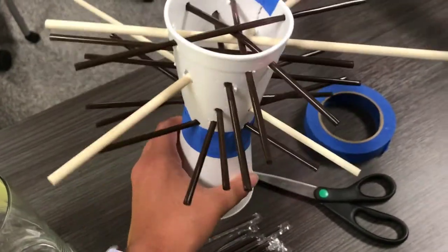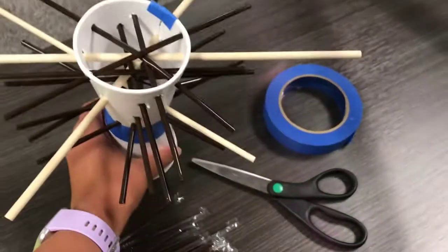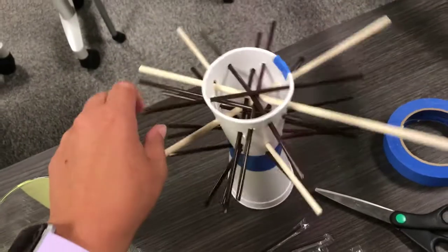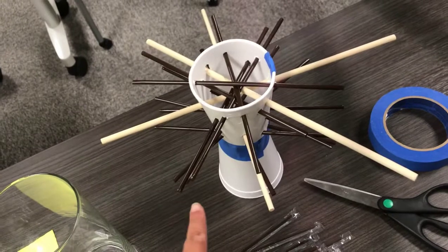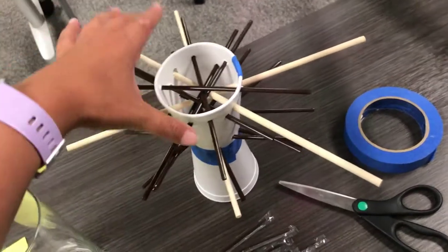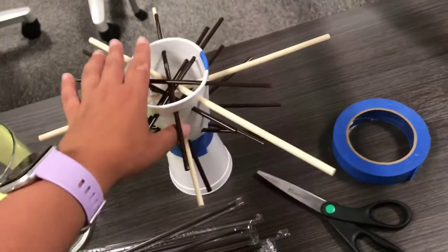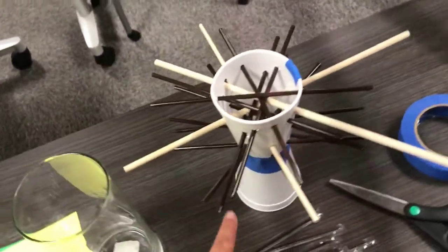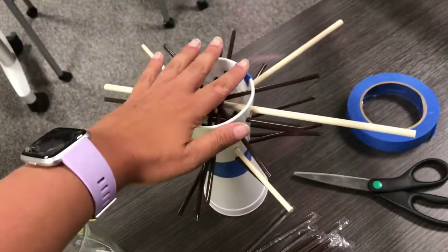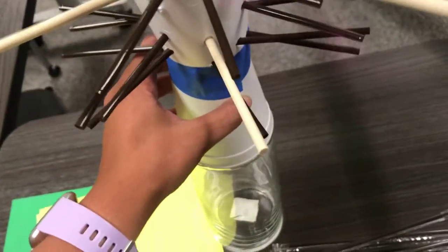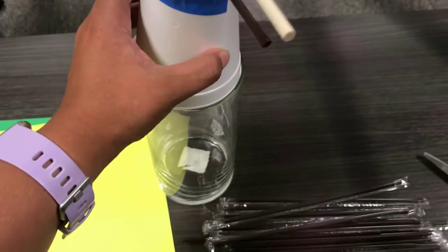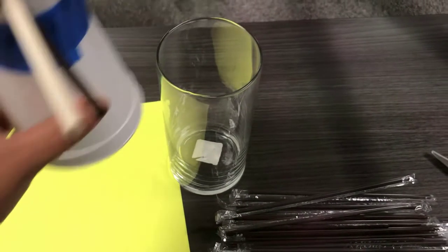So I used some styrofoam cups, and I had a couple wooden dowels hanging out, and then I also used some straws. All I did was cut the bottom out of these styrofoam cups, and then I taped them together because I wanted it to really show you how the soil matrix would act. Then you can simply fit this on top of a jar. I used an old vase.